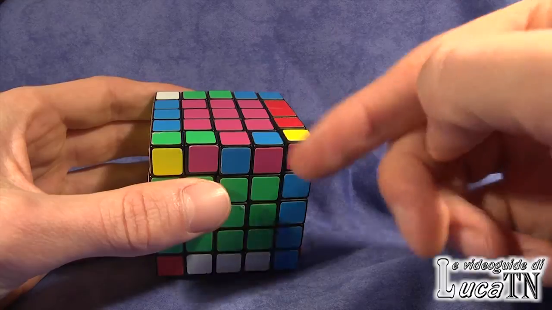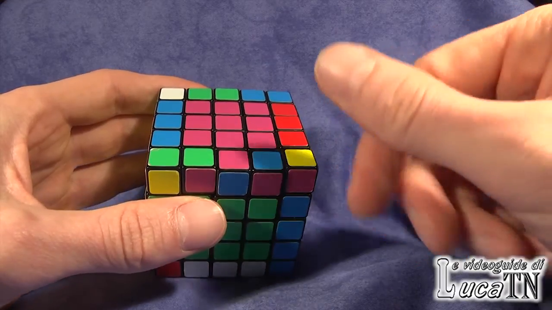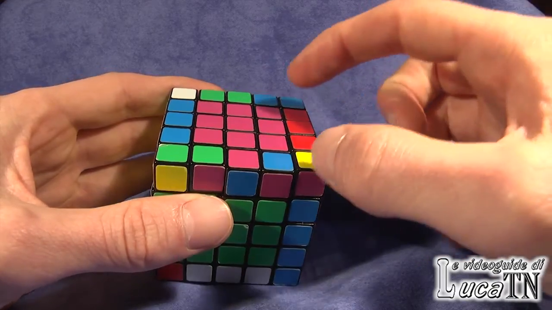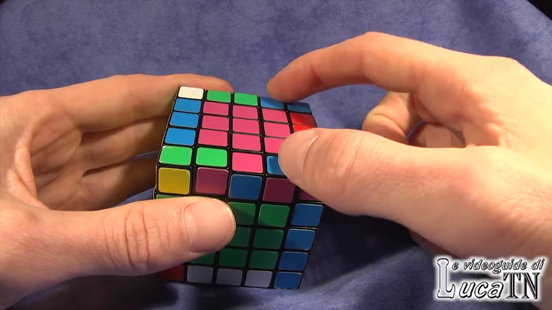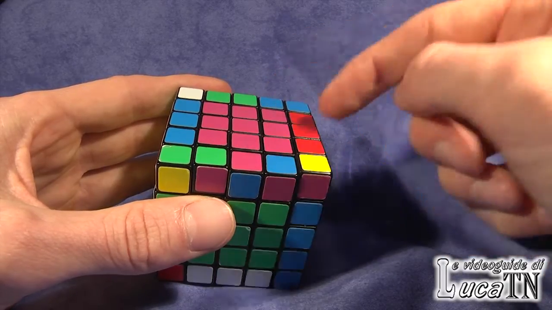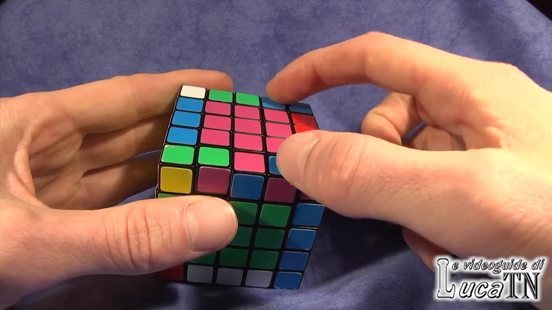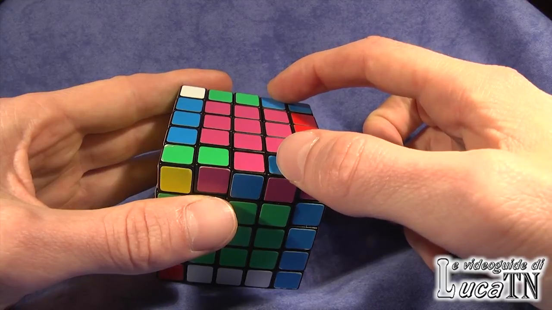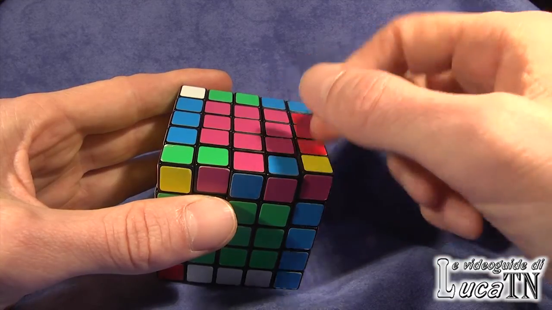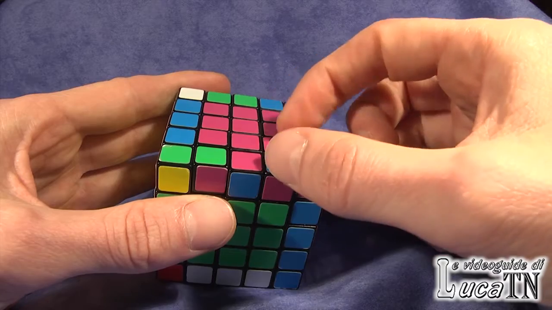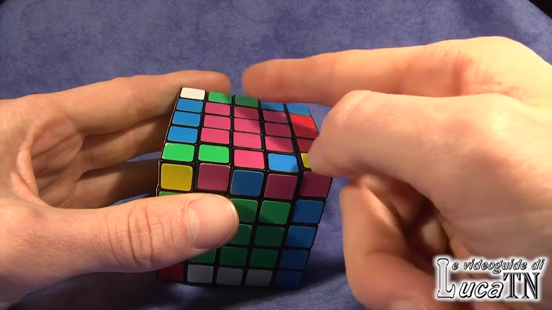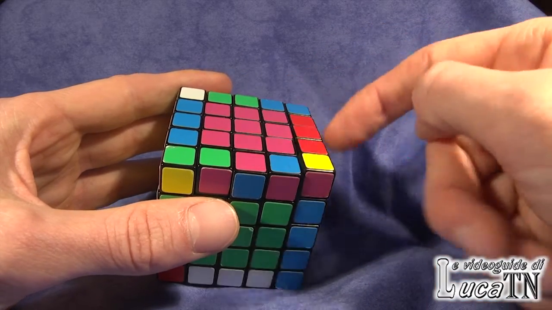I'm not gonna show you the move sequence because I already showed you in this video what to do. First you invert these two, then you move the edges so that these two will have to be inverted with each other, and then doing the algorithm twice you will be able to solve this kind of parity error.